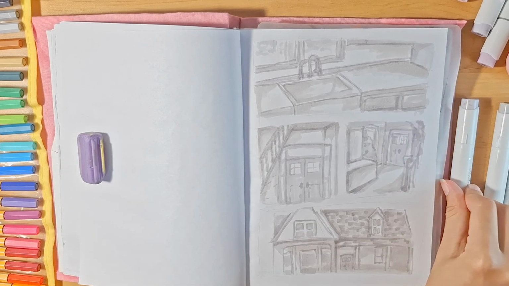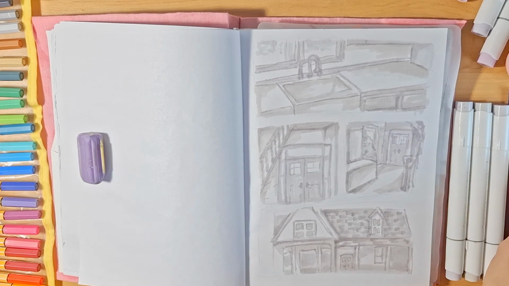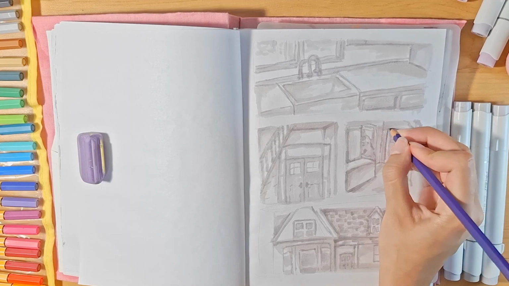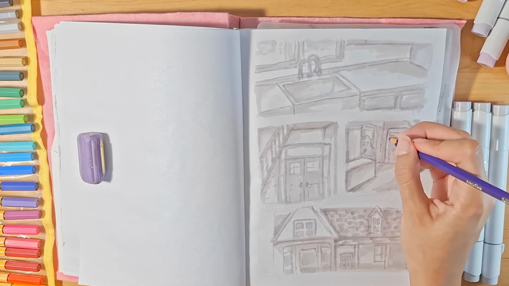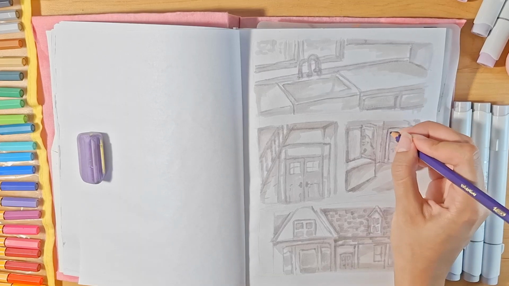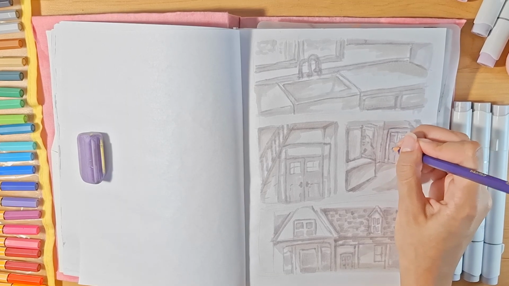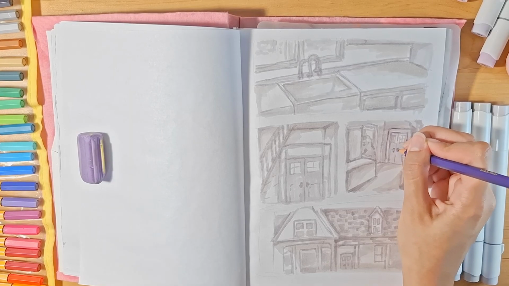So, I think I am done with these. That's scary. I could detail these more with like a pencil, I guess. But yeah, at first I want to make backgrounds, environments for this, so that I can get a grasp for the world that they live in, right?